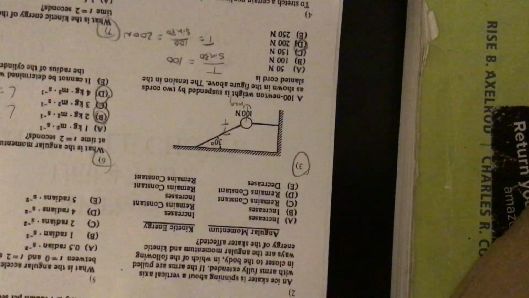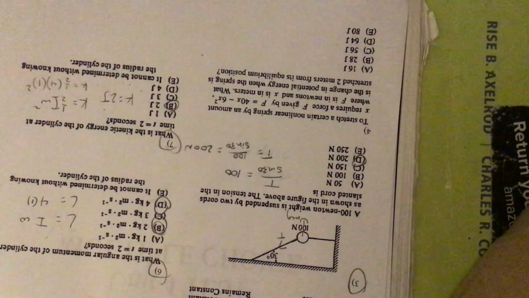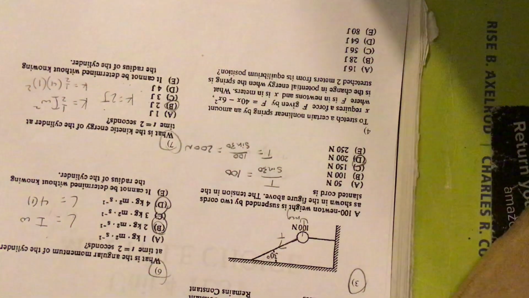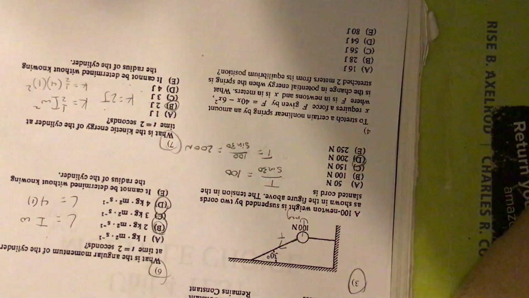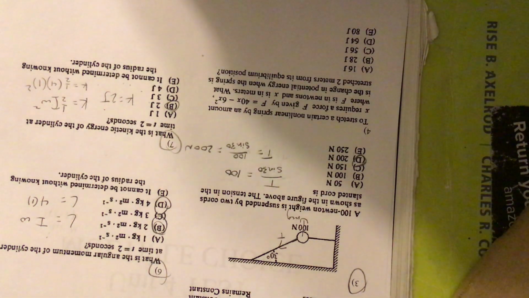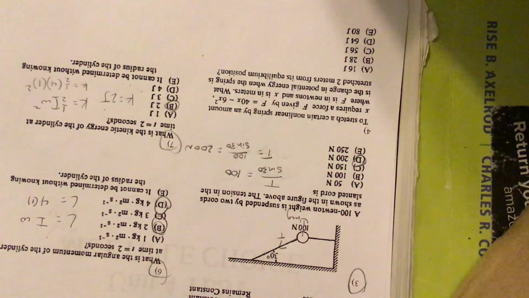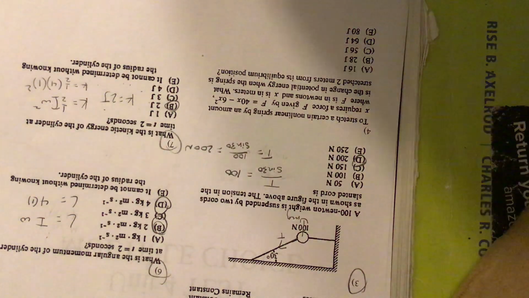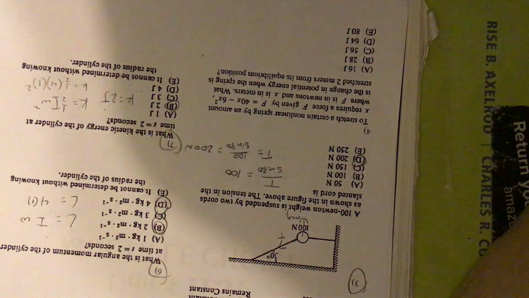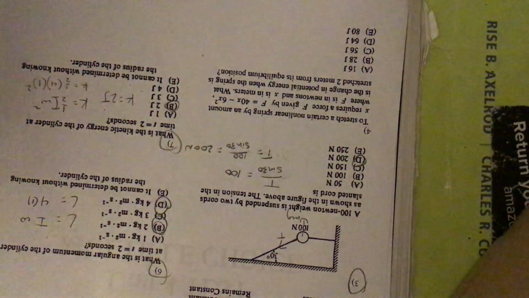Alright. Chapter 4, multiple choice. Number 3. Tension equals sine 30. T over sine of 30 equals 100 mg. So T equals 100 over sine of 30, which is 200, since sine of 30 is 0.5. So 100 times 2, 200 newtons.